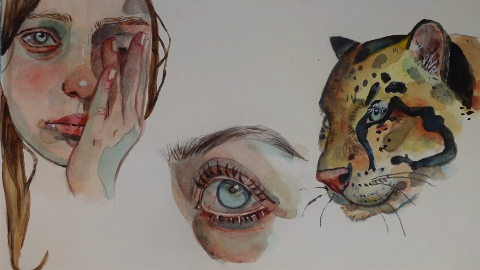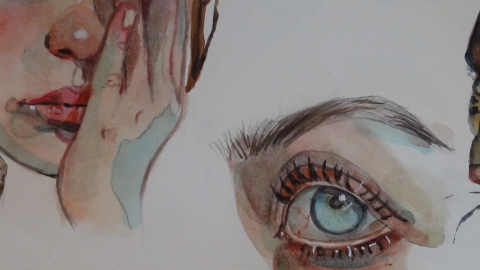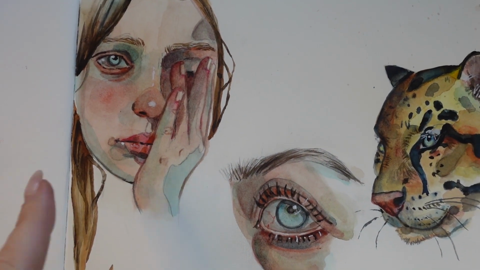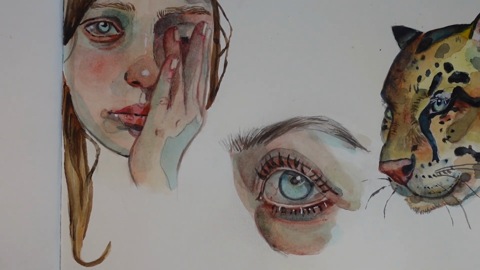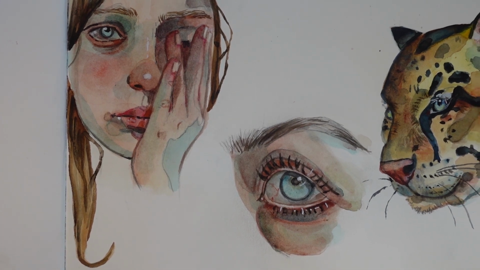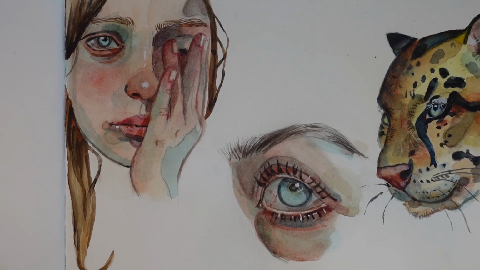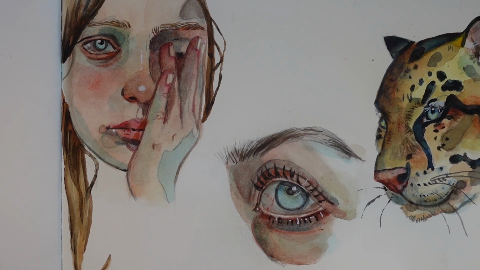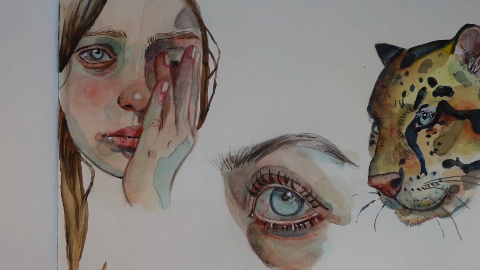Okay, so which one is more realistic? I think the battle is between the girl and the eye, but at the same time I noticed that I can't get that painterly style out of my style. It's so deeply ingrained within me that I just cannot do that layer after layer after layer of controlled watercolor. It's just something that I don't feel connected to.